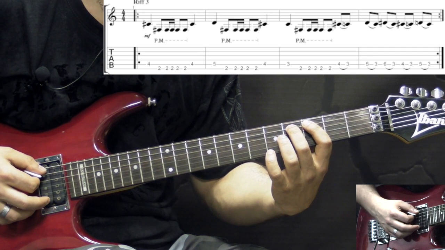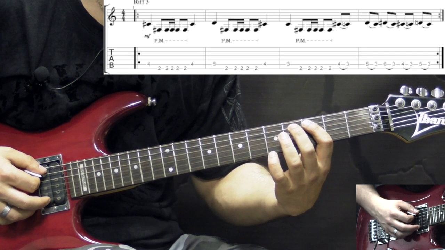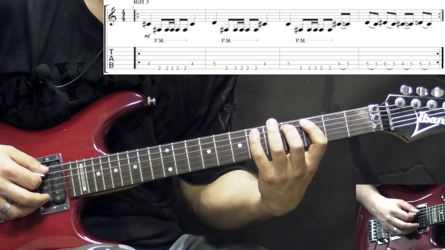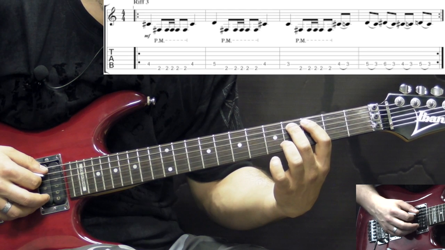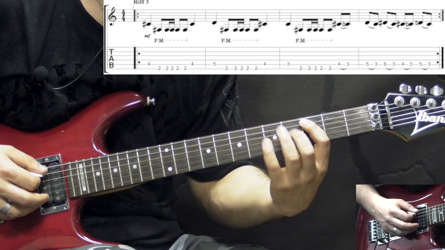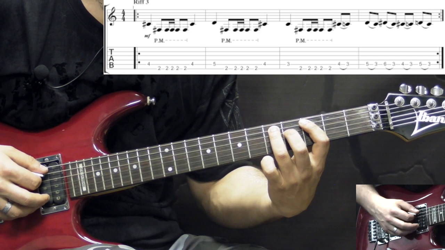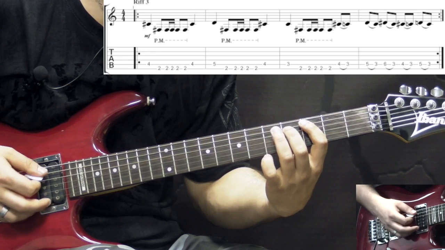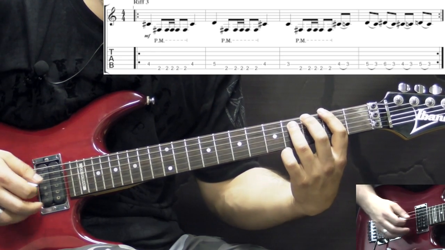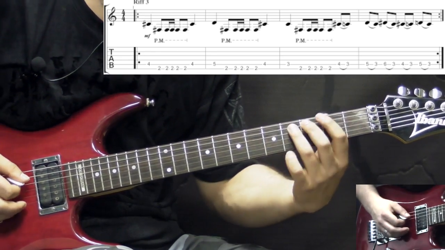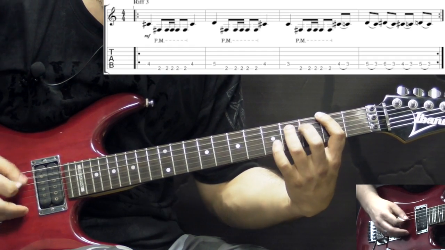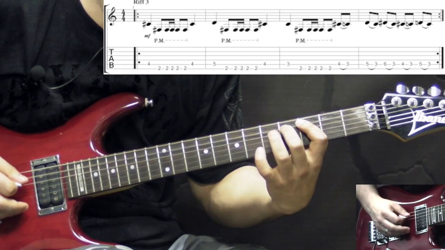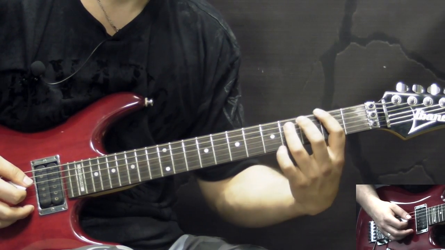So starting with the 4th fret, 4 to 3, pull off. Then we play 5, 3, 6, 3, back to the 4th fret, 4 to 3, and then the last one is going to be 5 to 3. So when I put together all of the parts slowly, it would be like this. Okay, so this is the first part.